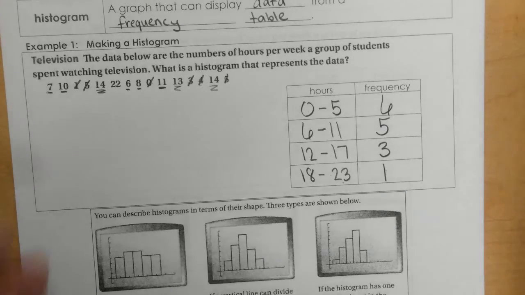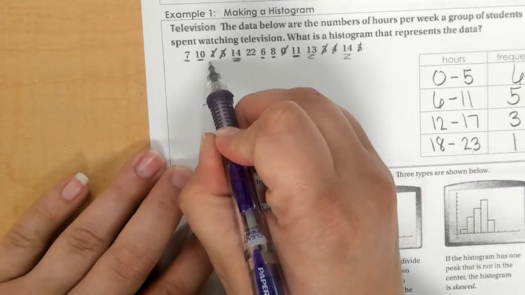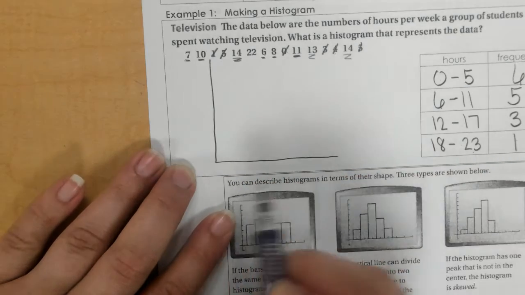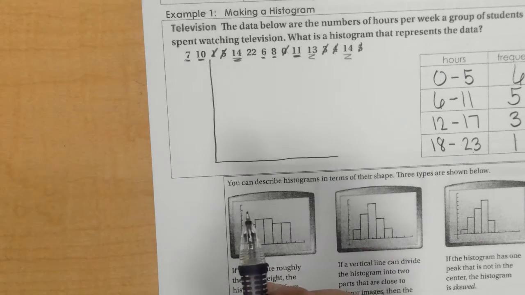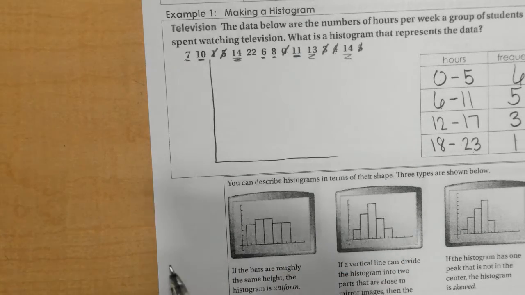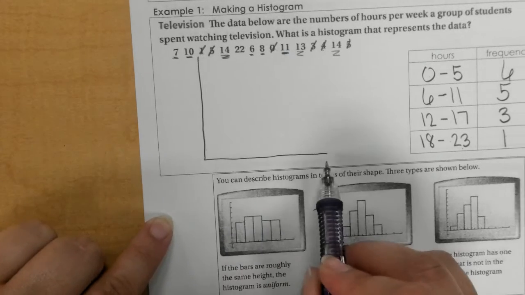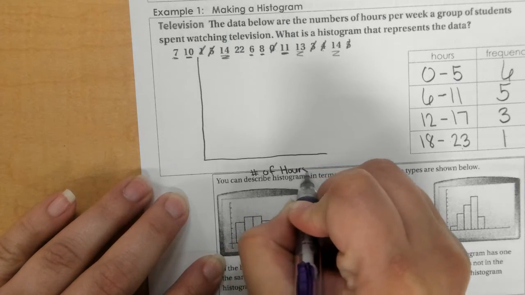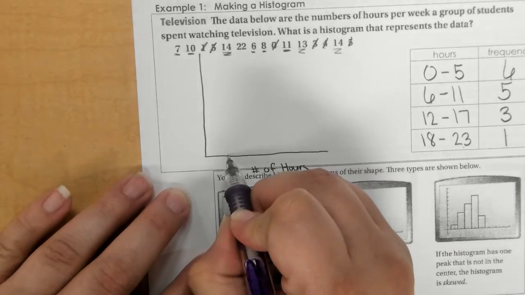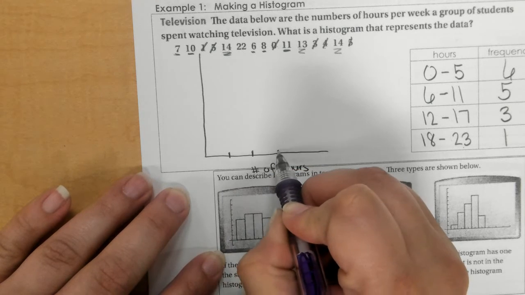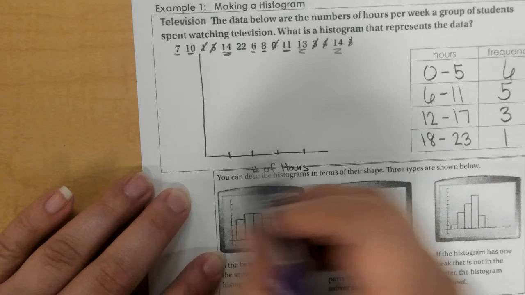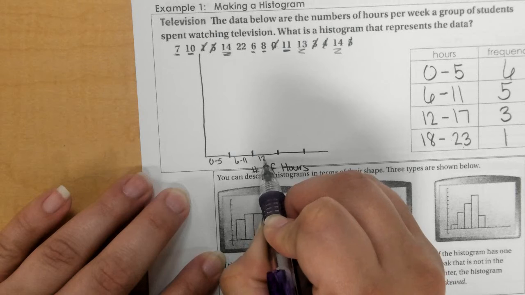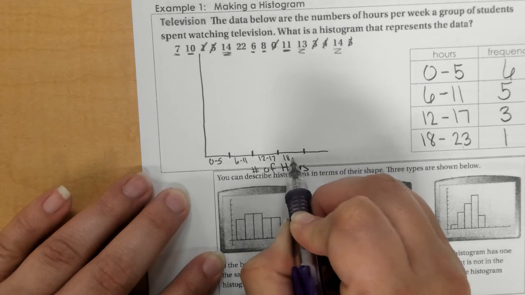Now for our histogram. First of all, you want to draw an L shape. And we're going to leave some room here at the bottom. And we should label. Okay, so down here is our intervals. So this is the number of hours. It's kind of hard to see, and so we're going to break that up. Okay, so the first one is 0 to 5. Then we have 6 to 11, 12 to 17, and then 18 to 23.